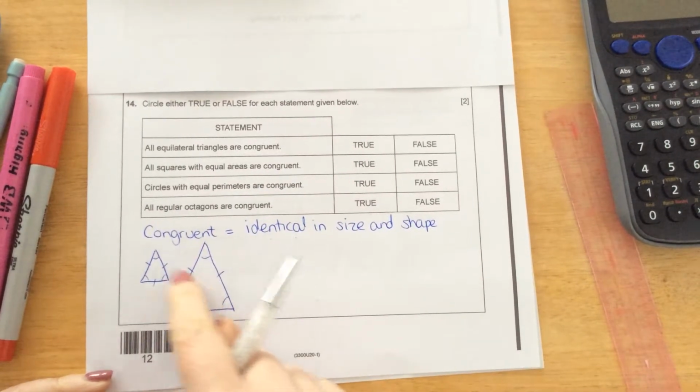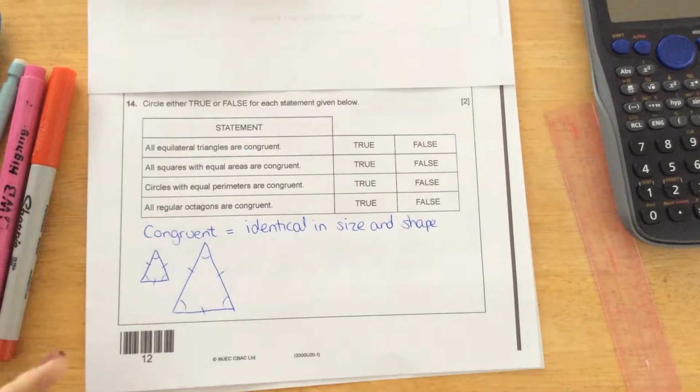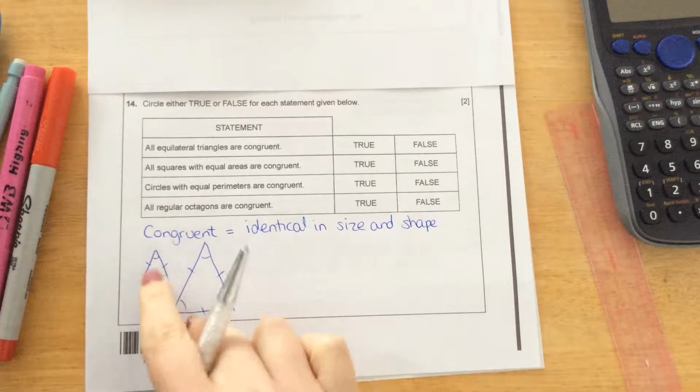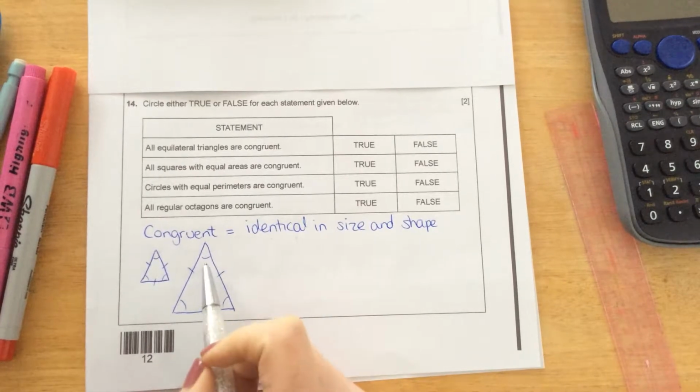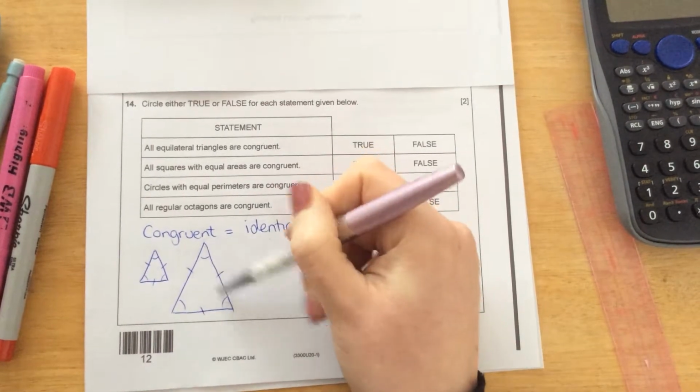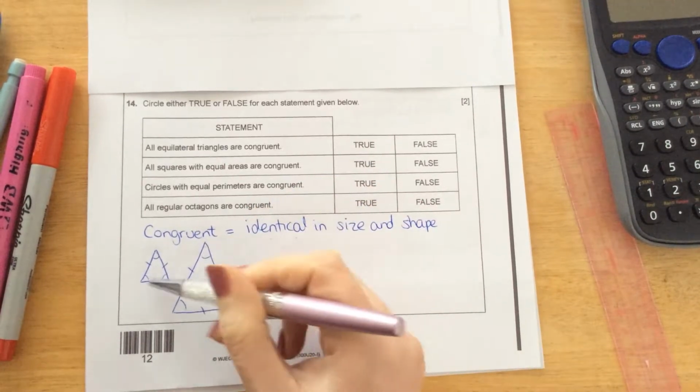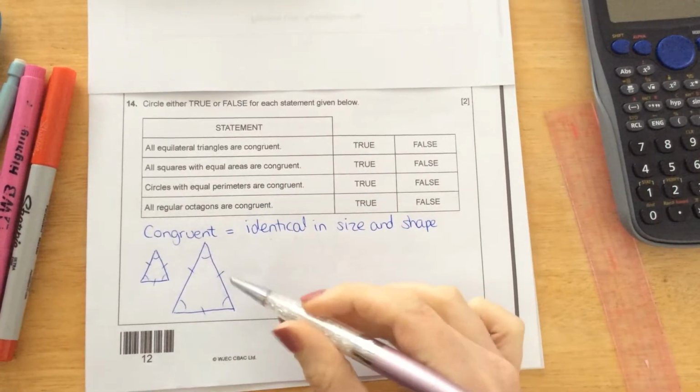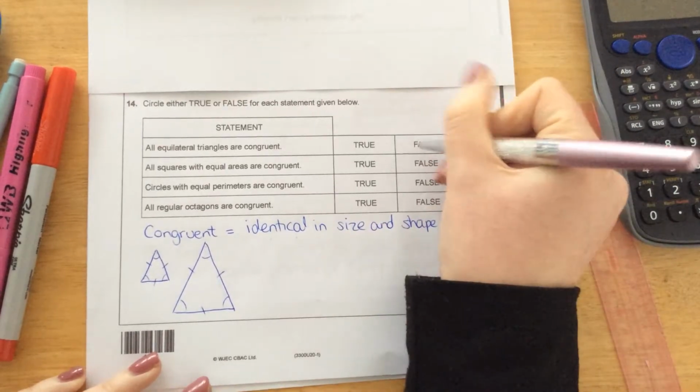So these two equilateral triangles, they're both equilateral triangles, but they're not absolutely identical, because this side is much bigger than that side, and this side is much bigger than that side, and so on. They're not the same size, so that there is false.